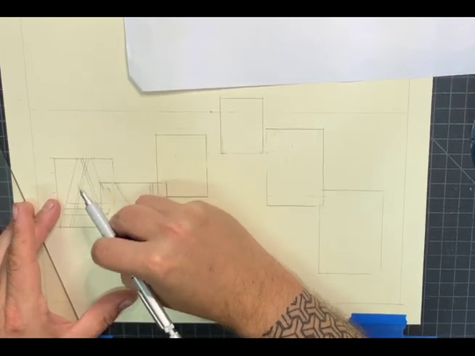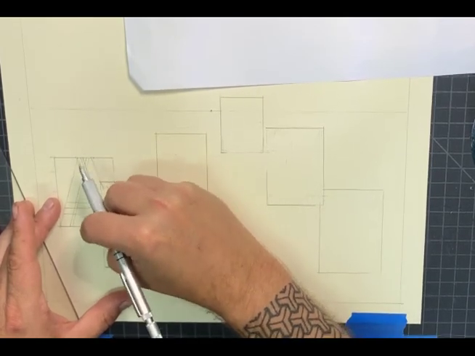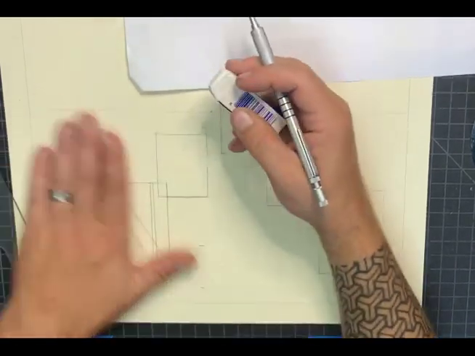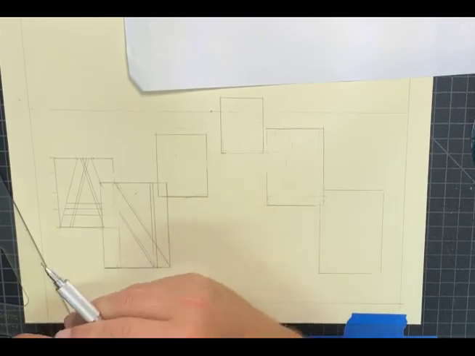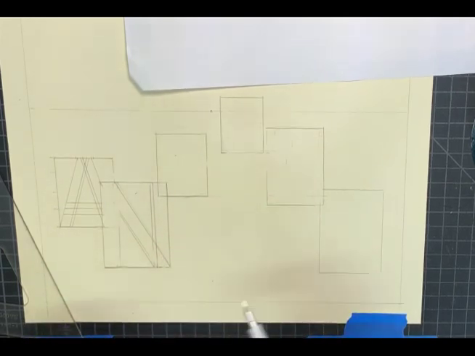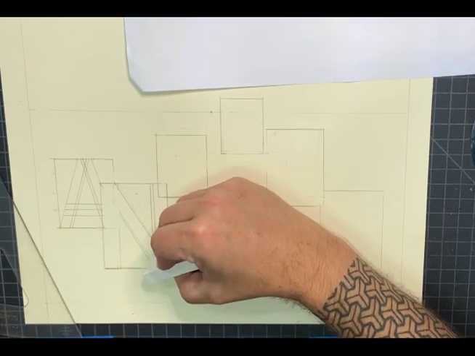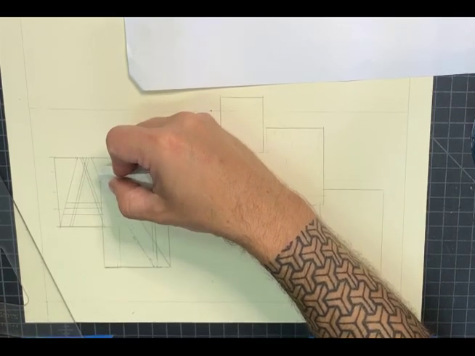But part of this process is also looking and gauging to develop your sense of scale and proportion and to get a sense for the whole. Okay, I'm going back in and I'm erasing out some of these double lines. See it a little bit more clearly.